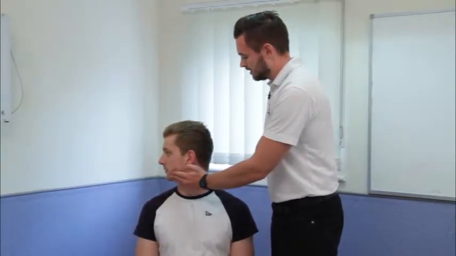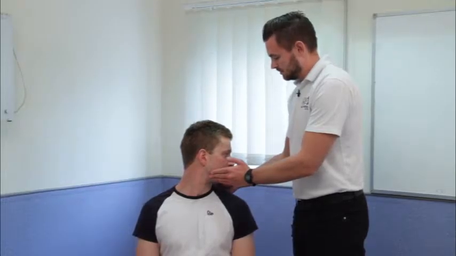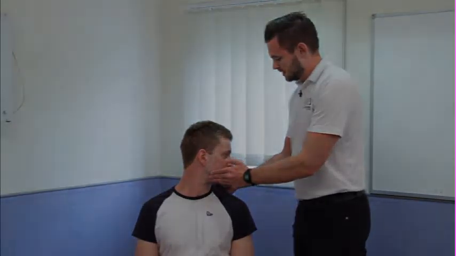And then if you just want to look over your right shoulder, and again we'll apply a little bit of pressure. And then the other way for me. Good, and a little bit of pressure there. If the neck's clear, that hasn't produced any of Rob's symptoms, we can go onto our shoulder assessment.